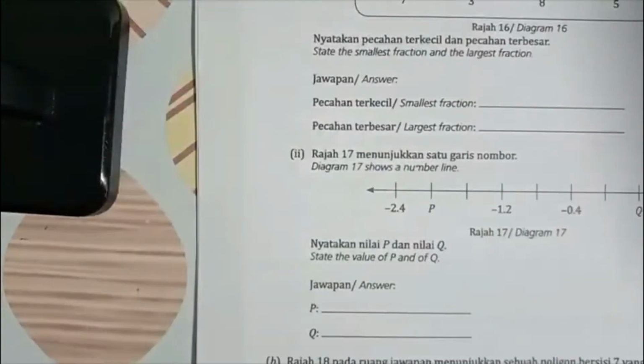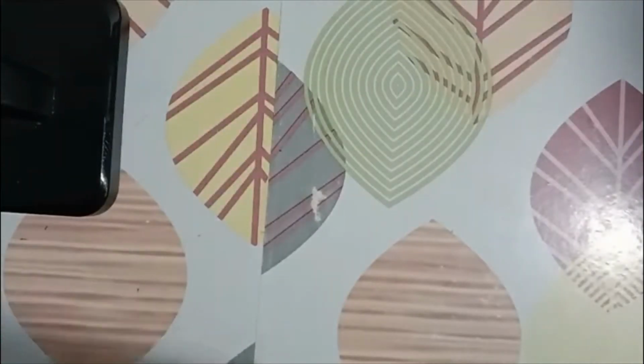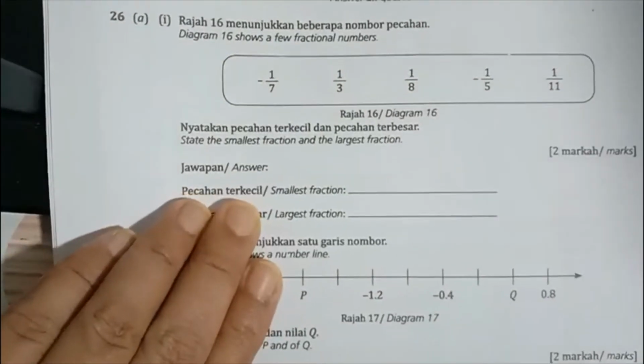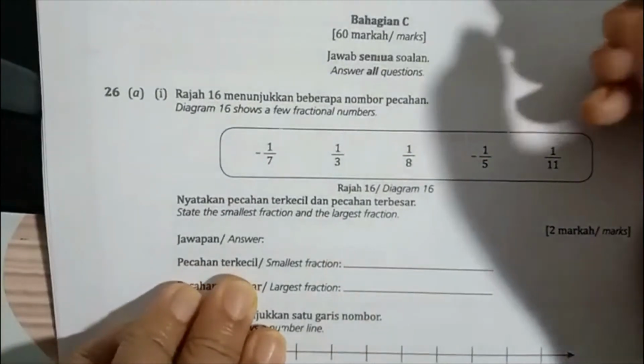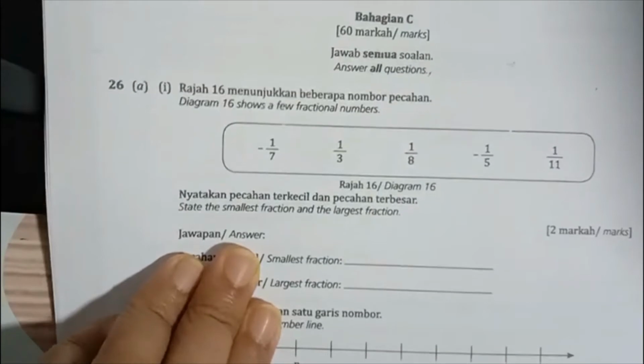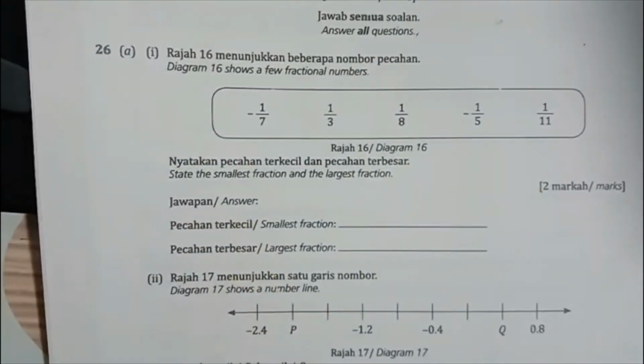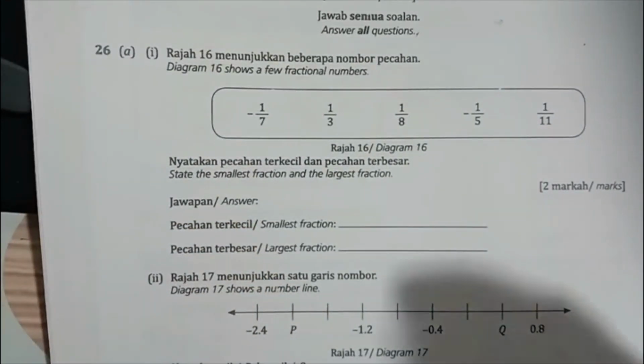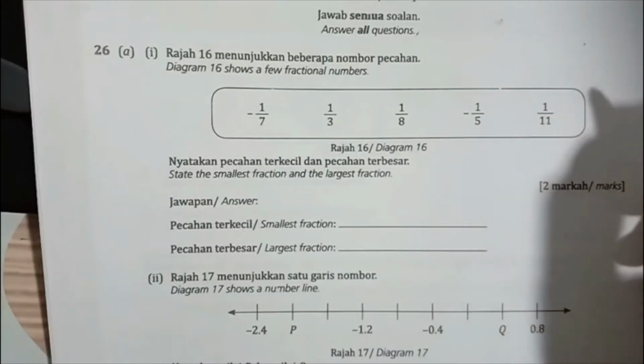Okay, now we go to section C. For section C, 60 marks. You need to answer all questions. So 6A, diagram 16 shows a few fractional numbers. State the smallest fraction and the largest fraction.